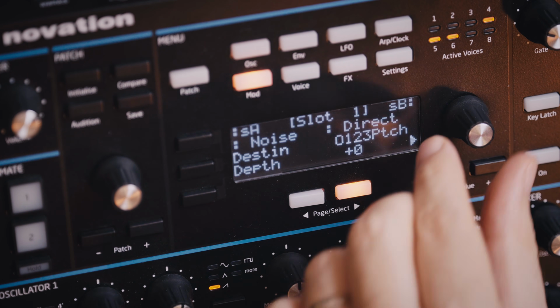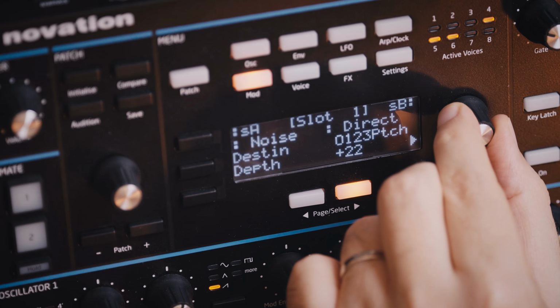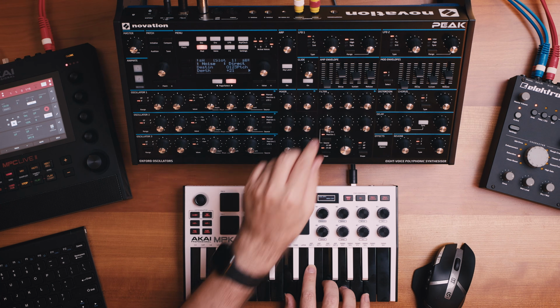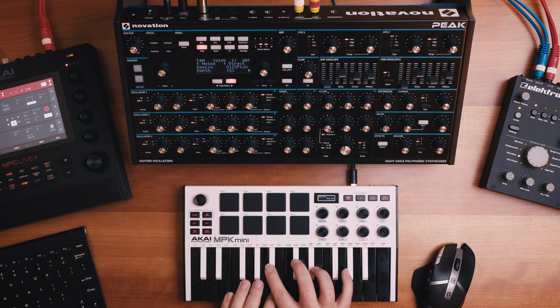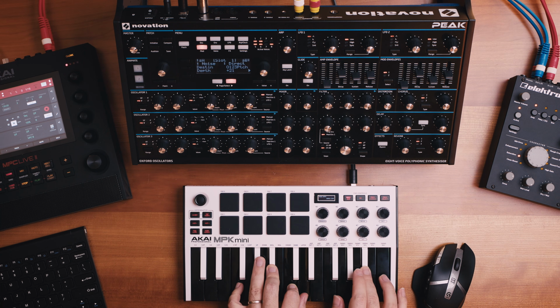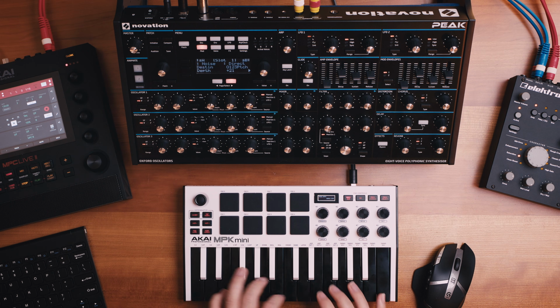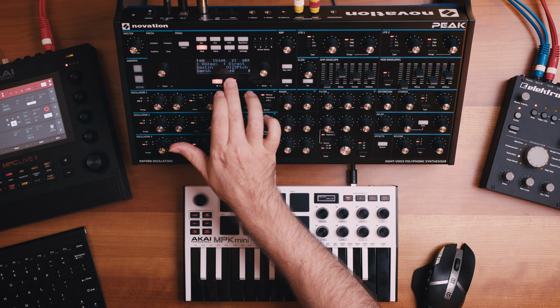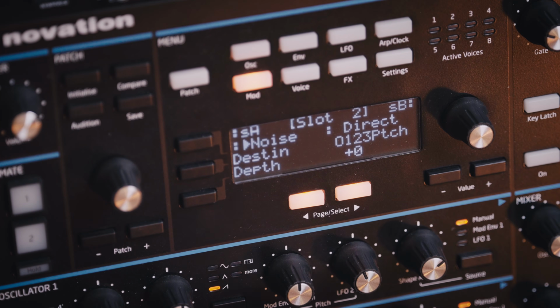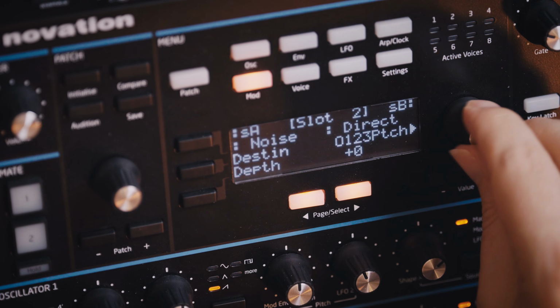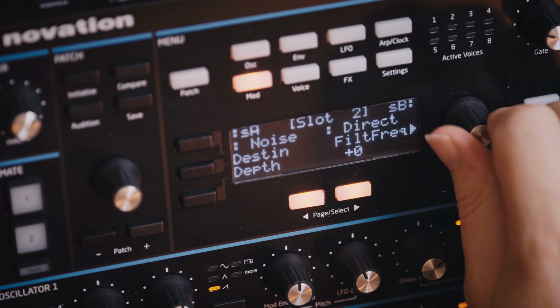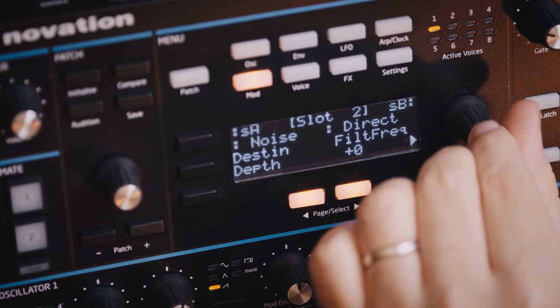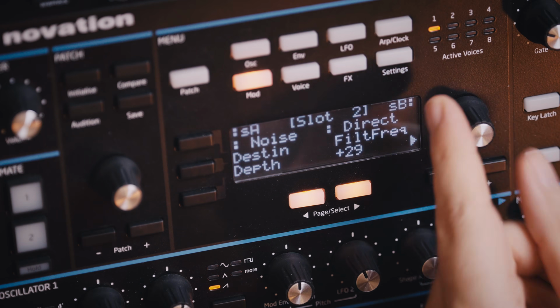Actually, first off, pitch. Already, that sounds so cool. What a brilliant update. I wanted to modulate the frequency though, so let's actually go to another thing. Go modulation noise again. Destination is the filter frequency. Too much on that. Actually, let's drop it.